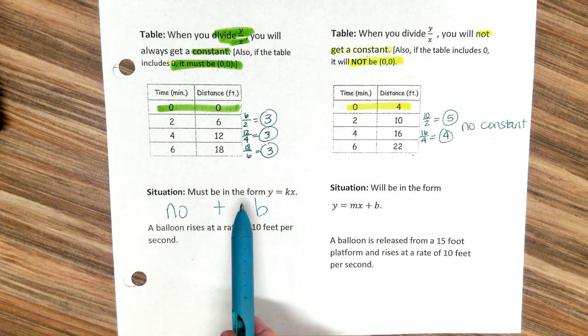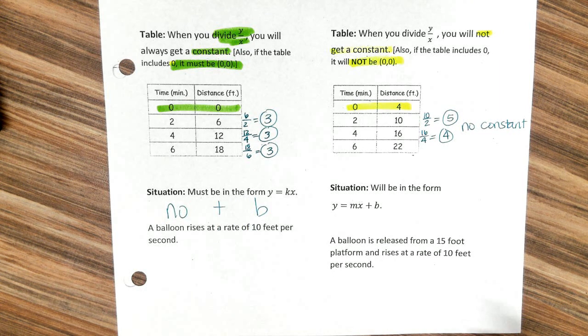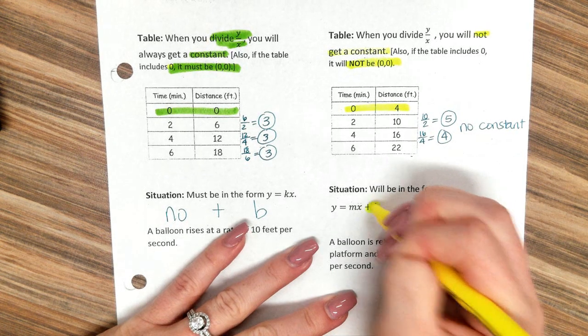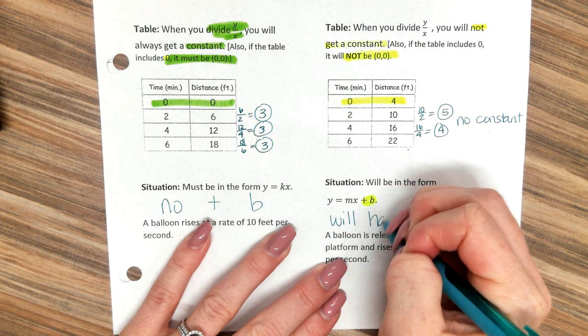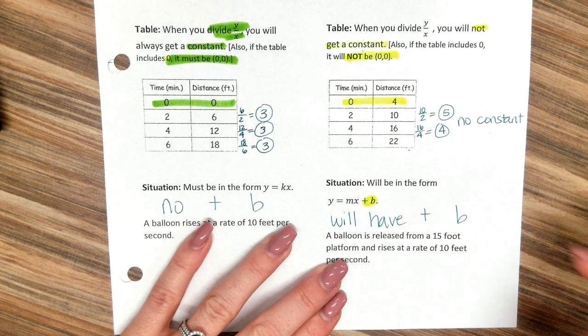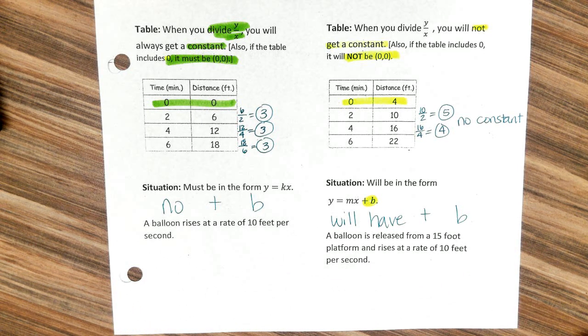To be proportional, it must be in the form of y equals a number times x. It cannot have a plus or minus b. However, if it's non-proportional, it will have a plus b right there. So write that down. Will have plus b or minus b.